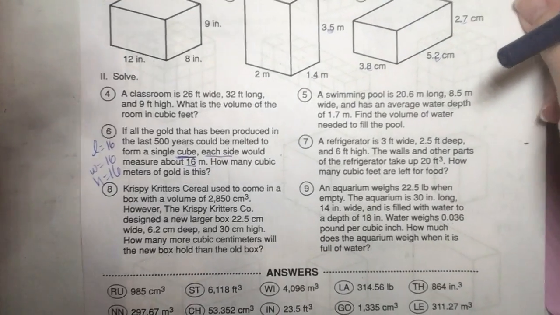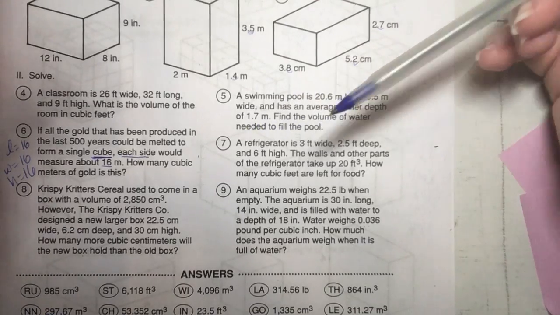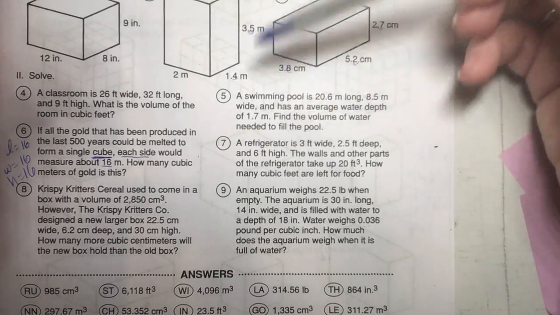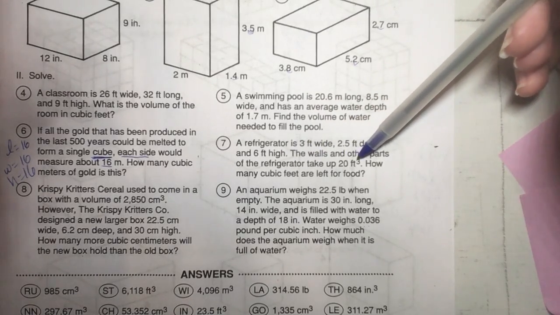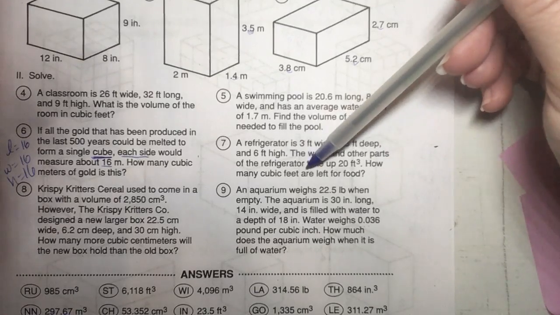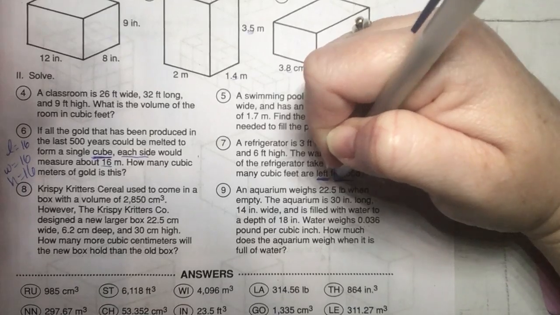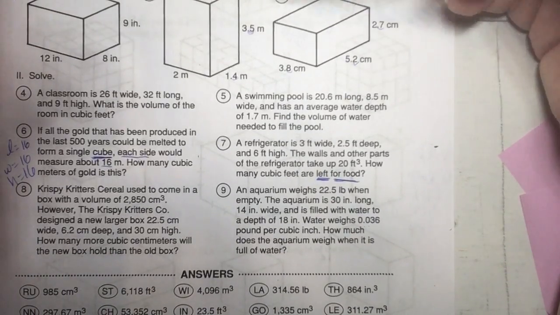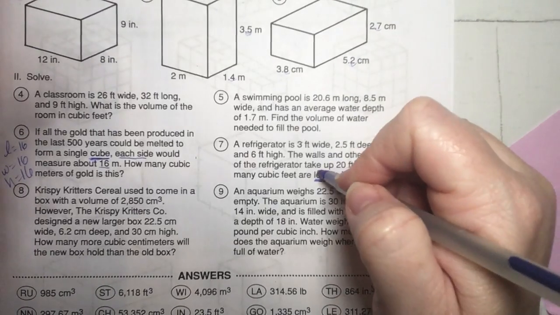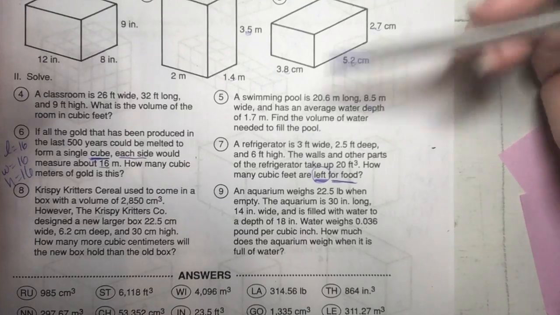Okay, number 7 says if the refrigerator is 3 feet wide, 2.5 feet deep, and 6 feet high, the walls and the other parts of the refrigerator take up 20 cubic feet. How many cubic feet are left for the food? That's a key word right there that lets us know we're going to have to, that's right, subtract.